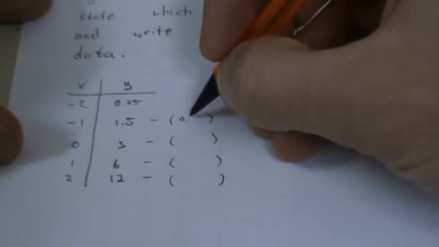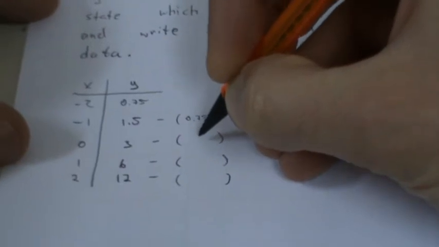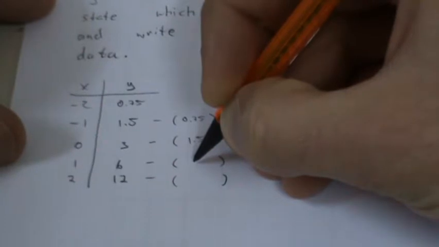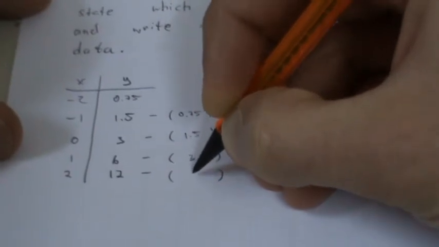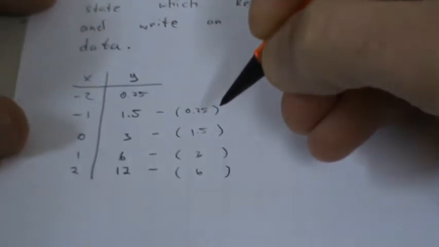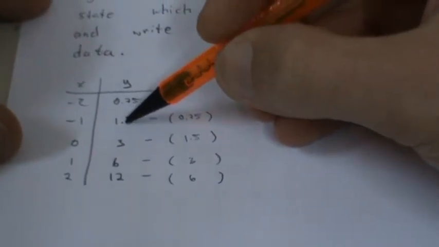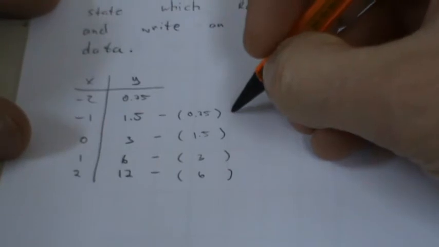And so I'm going to go 0.75 here, 1.5, 3, 6. So I get 1.5 minus 0.75.